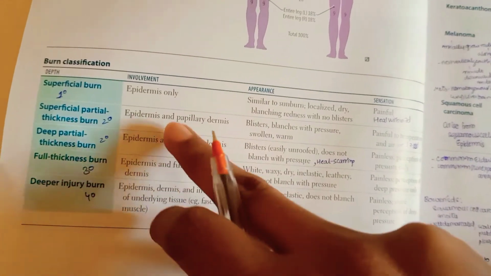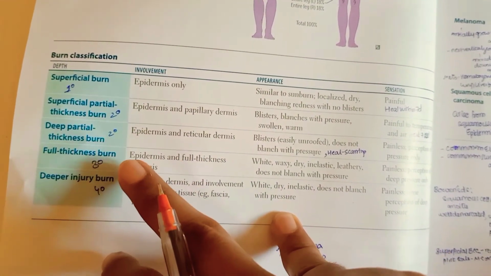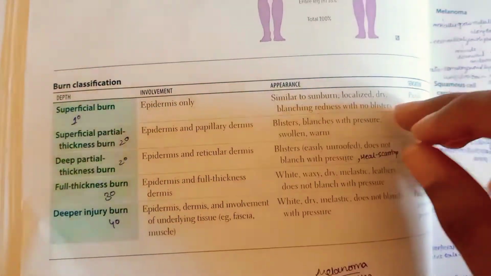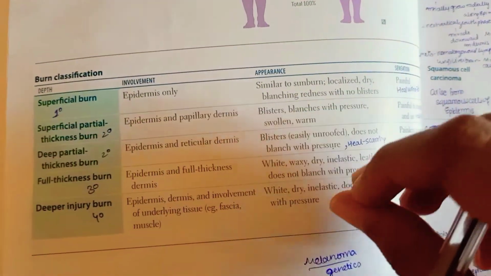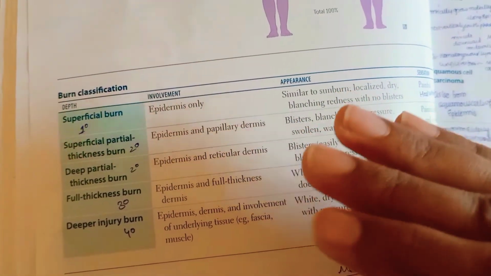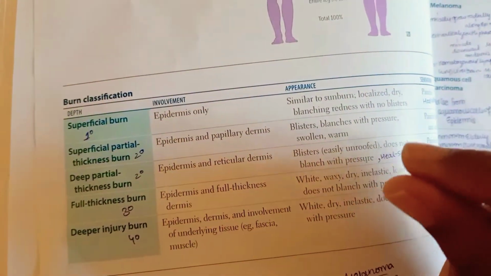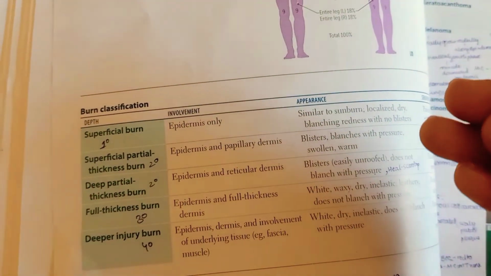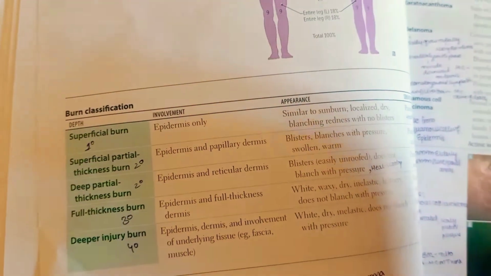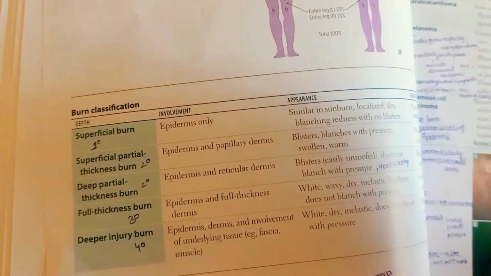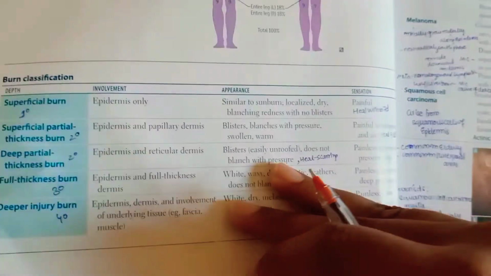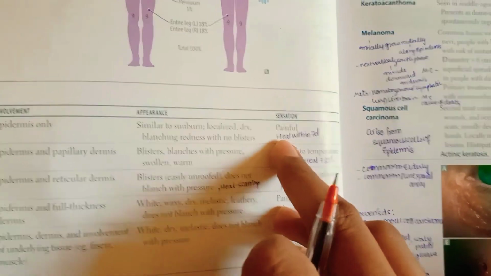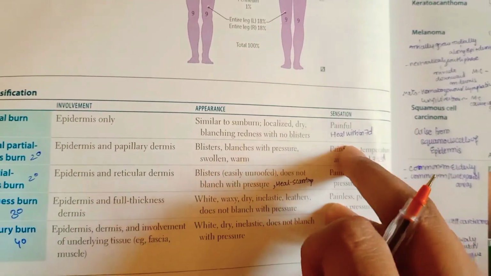So burns are divided into superficial, superficial partial, deep partial, full thickness, and deep injury burns. Superficial burn is a primary burn. It involves only the epidermis layer. So it is similar to sunburn, with localized dry blanching redness. No blisters. Blisters will not form here because only the epidermis is involved. Anywhere blisters are involved, it's between 2 layers. If you remember, in pemphigus vulgaris, there is a blister in the spinosum layer. In bullous pemphigoid, if you remember, there is a blister at the hemidesmosomes, that final layer, right? Here this superficial burn is painful, and it will heal within 7 days.